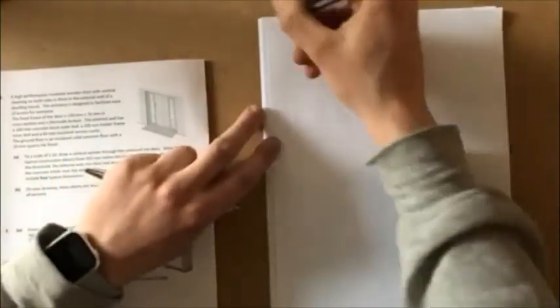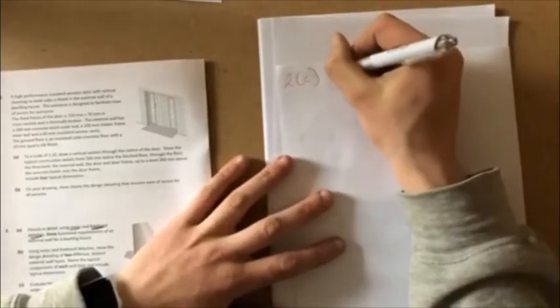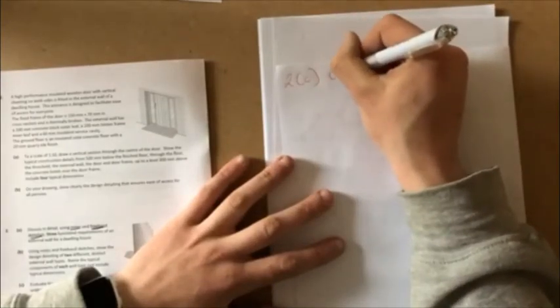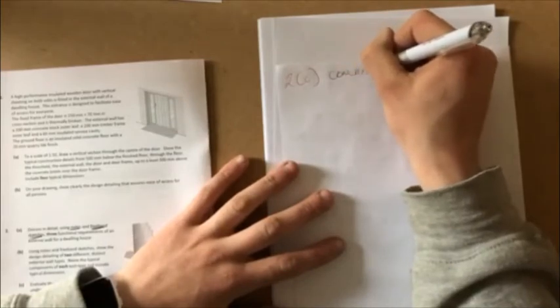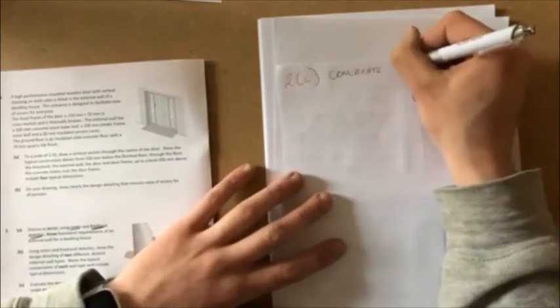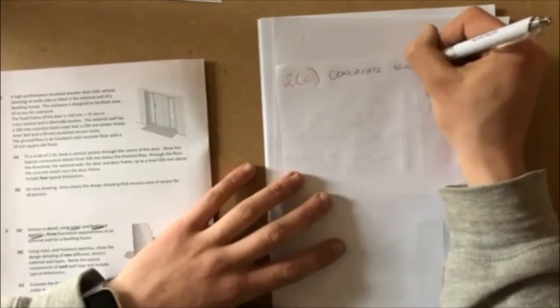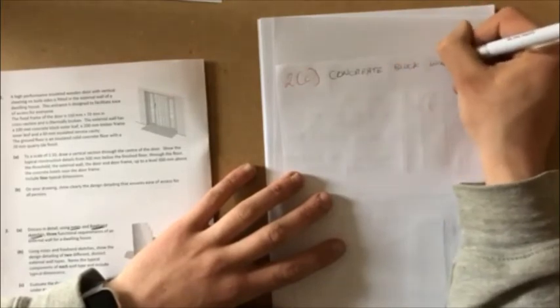So I'm going to go onto a new page, actually I'll flip this one over, so on paper. I'm going to go 2C. And note here now, we have no sketches, it's just writing, so it's concrete block wall.